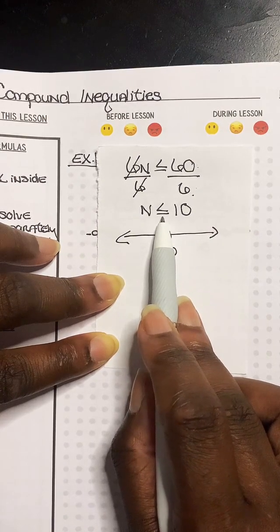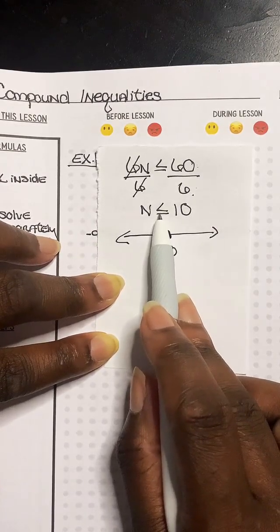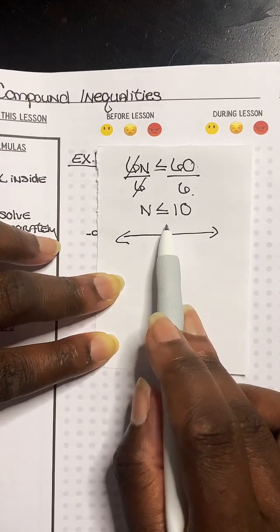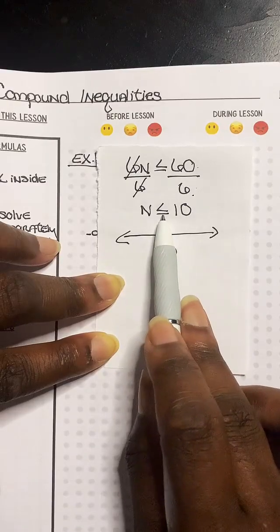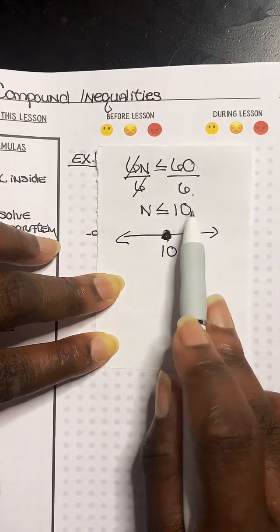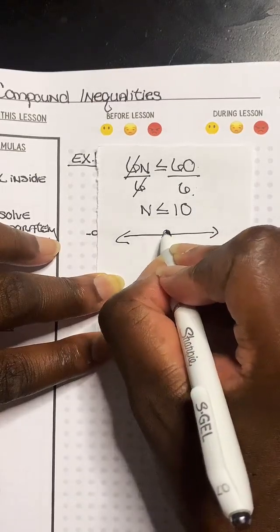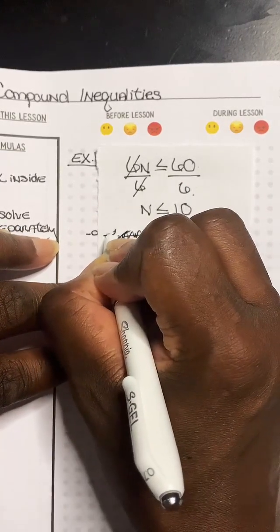It's not less than, equal. It's less than or equal to. Okay? So that means we're dealing with numbers that are less than or equal to 10, or less than and including 10. So that means I'm shading all the way down to negative infinity.